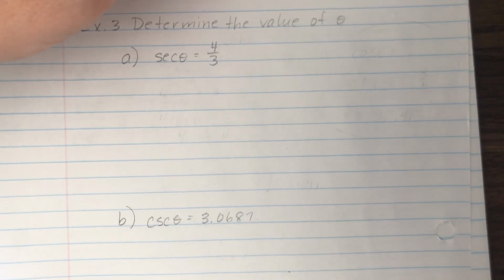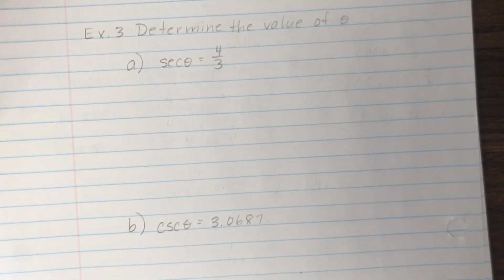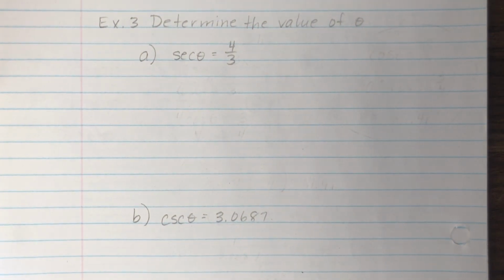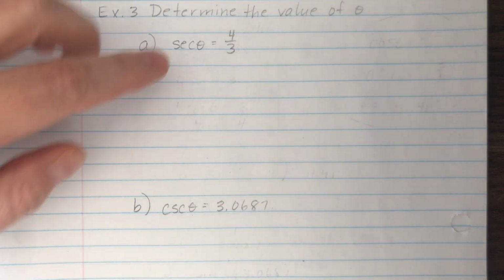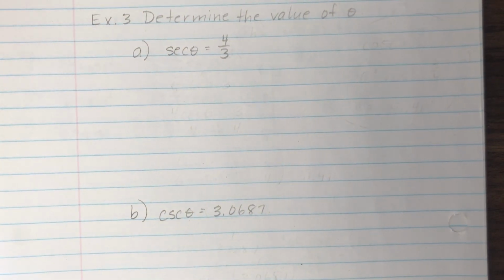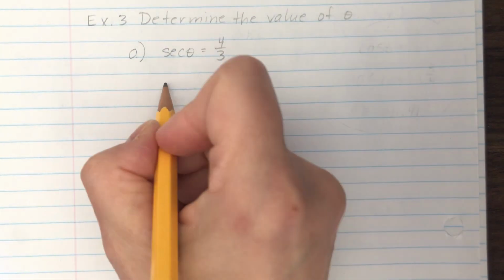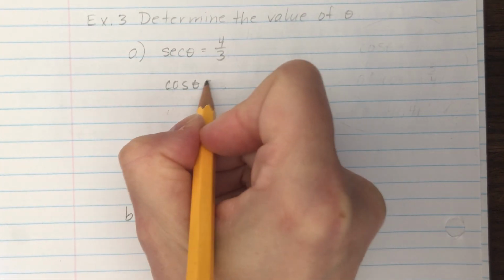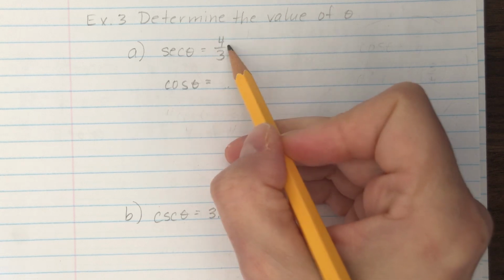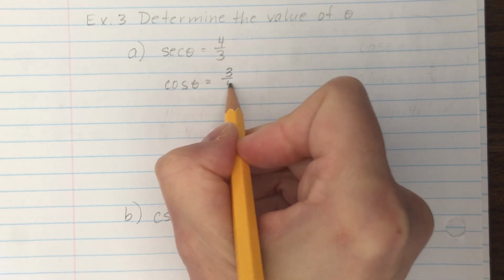Okay. On to the last example. It says determine the value of theta. Here we're looking for the angle knowing the reciprocal ratios. Secant, we're going to have to rewrite in terms of its corresponding primary trig ratio, and that's cosine. So cos theta would equal the reciprocal of 4/3, which is 3/4.